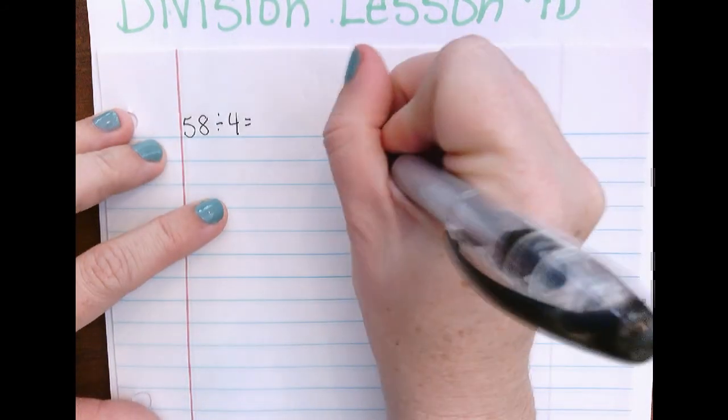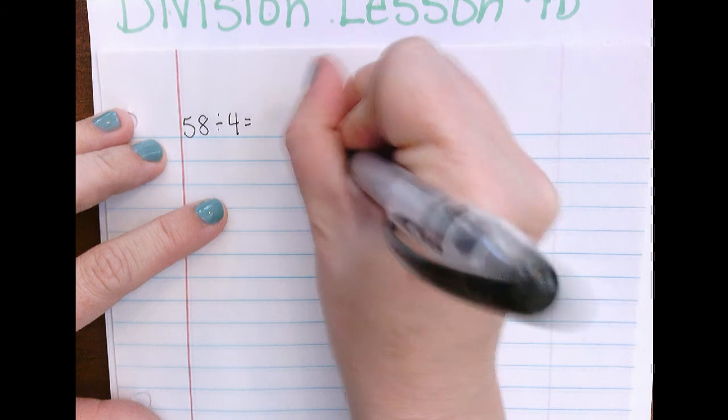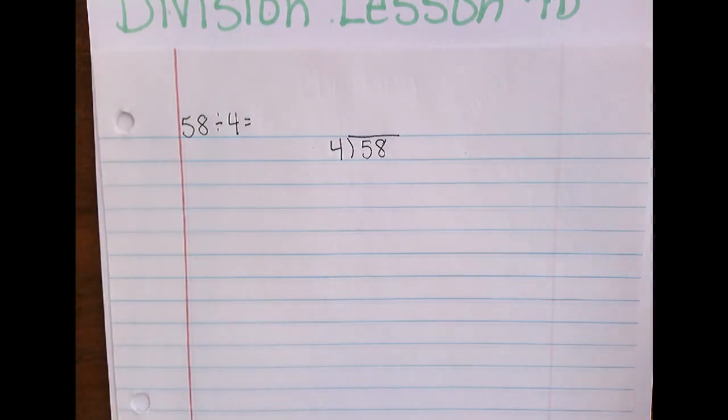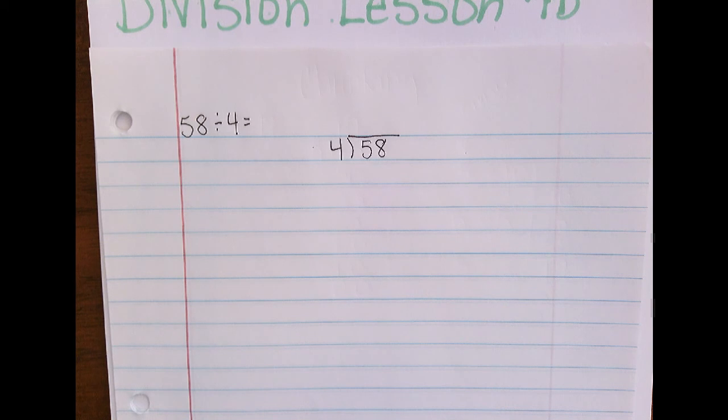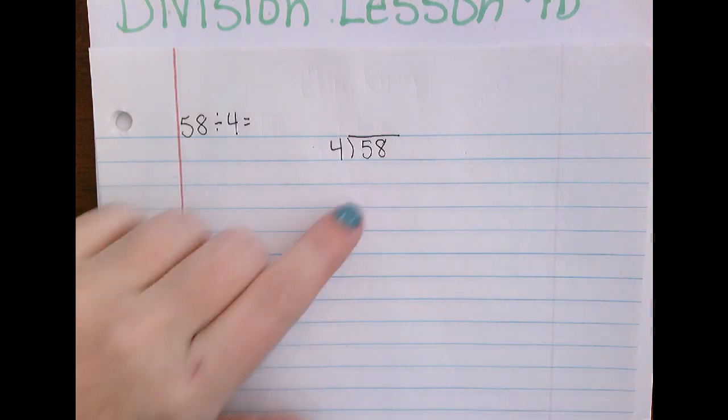So again, setting it up. Now we always start with the easiest ones: hundreds, tens, things that end in 0 make it really easy for us. The bigger the number we can start with, the easier it is, and it's going to go a lot faster.